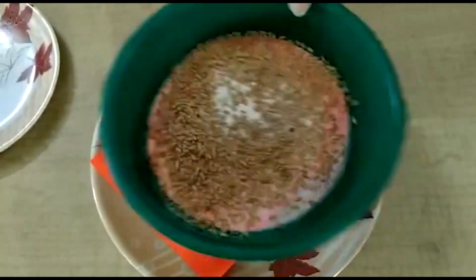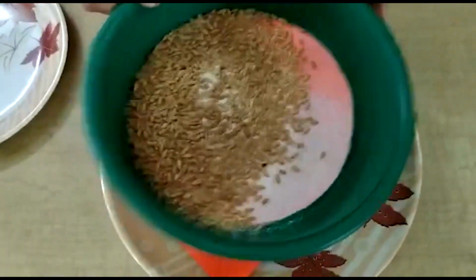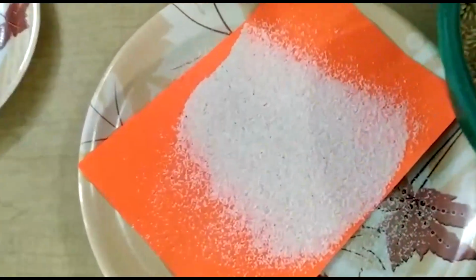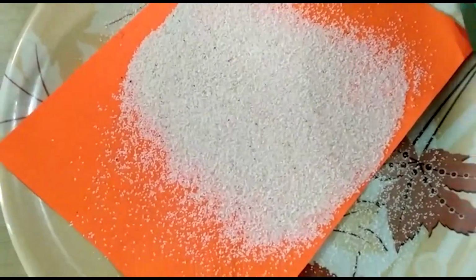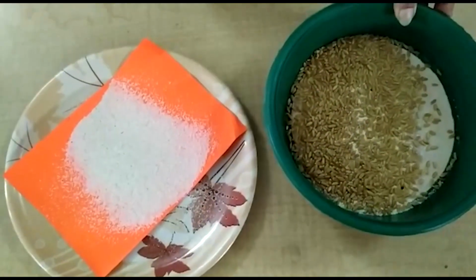Solid mixtures can be separated by sieving. Here semolina and wheat can be separated by sieving.